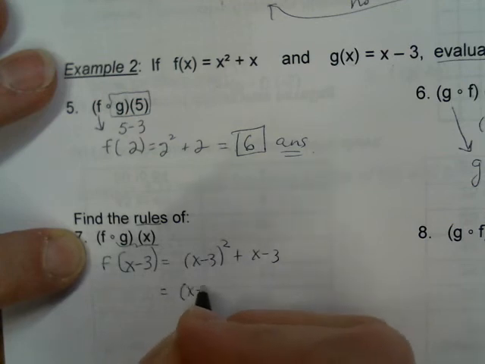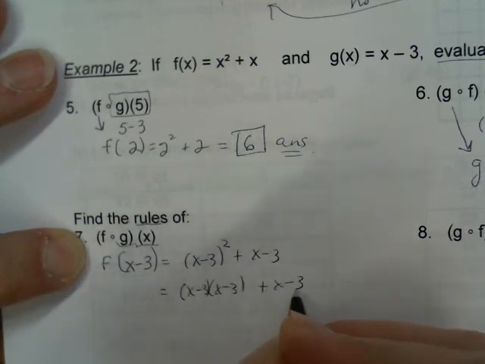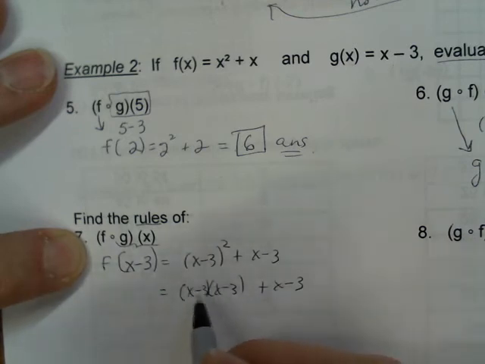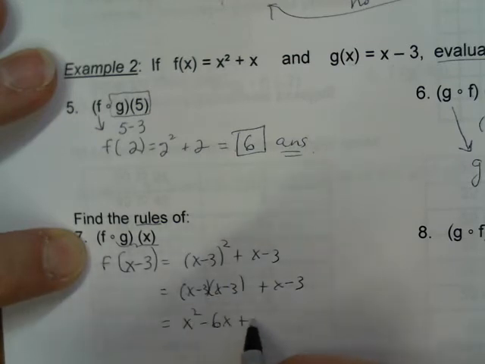This is x minus 3 times itself, plus x minus 3. And this is a FOIL. So after you get done foiling this, x times x is x squared, x times negative 3 is minus 3x twice, giving minus 6x, and negative 3 times negative 3 is positive 9. And then you have plus x minus 3.